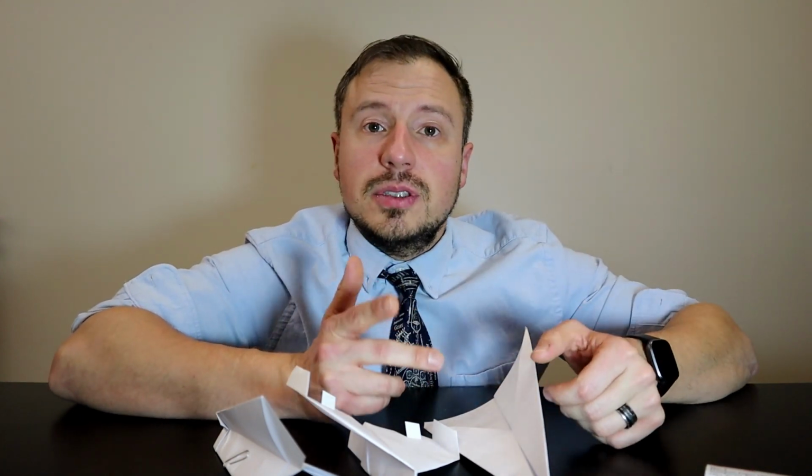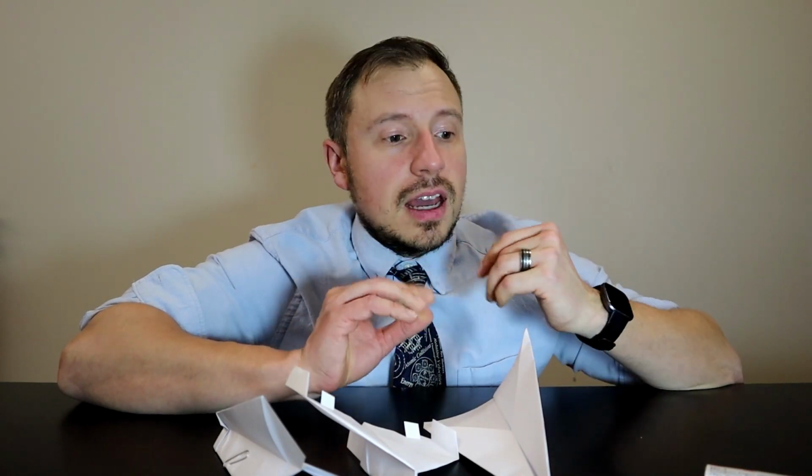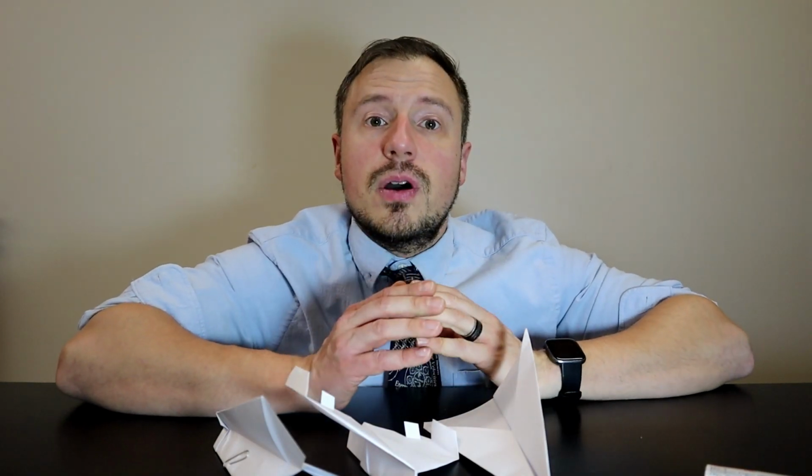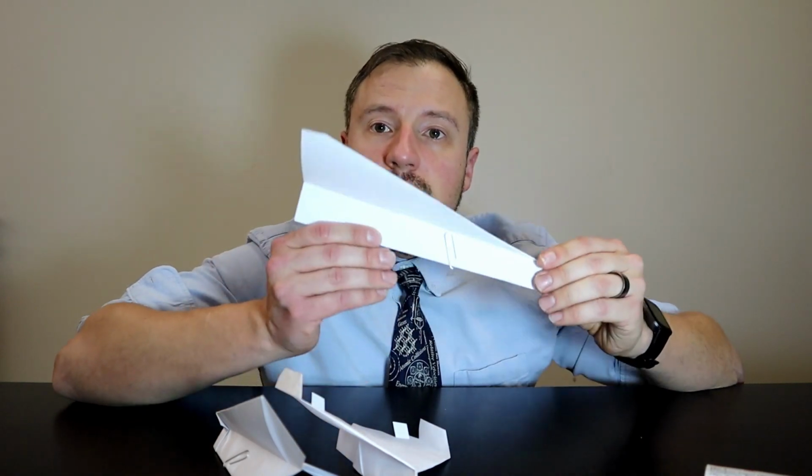So let's go take our airplane design that was chosen. Let's use our desired throwing technique, and let's go outside and throw the airplane with those different paper clips attached to them.